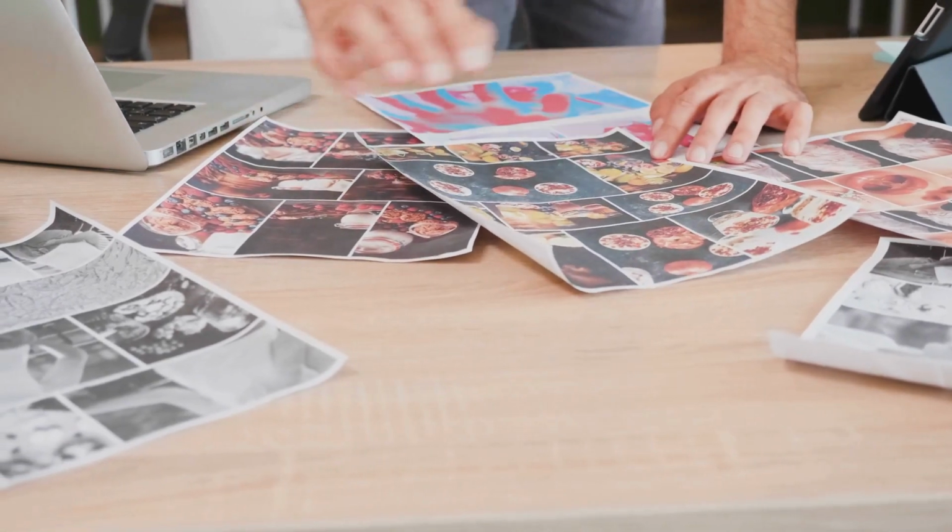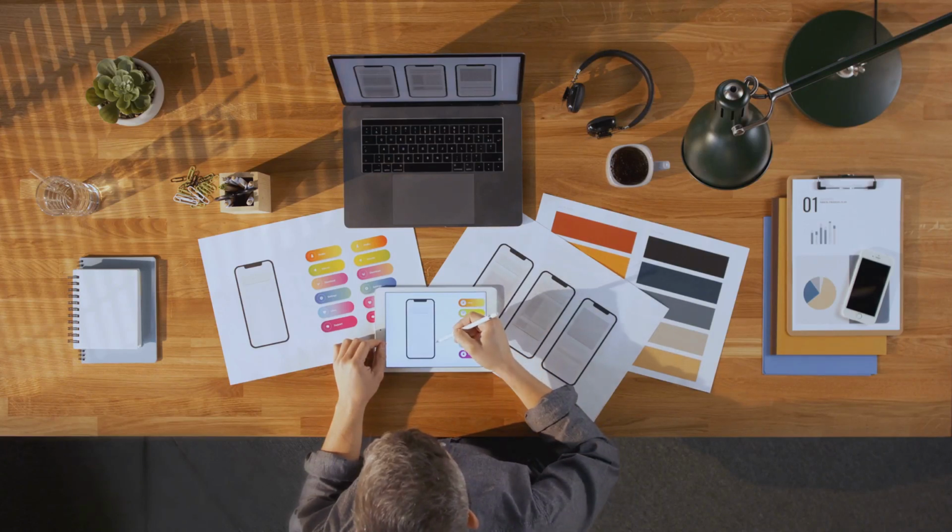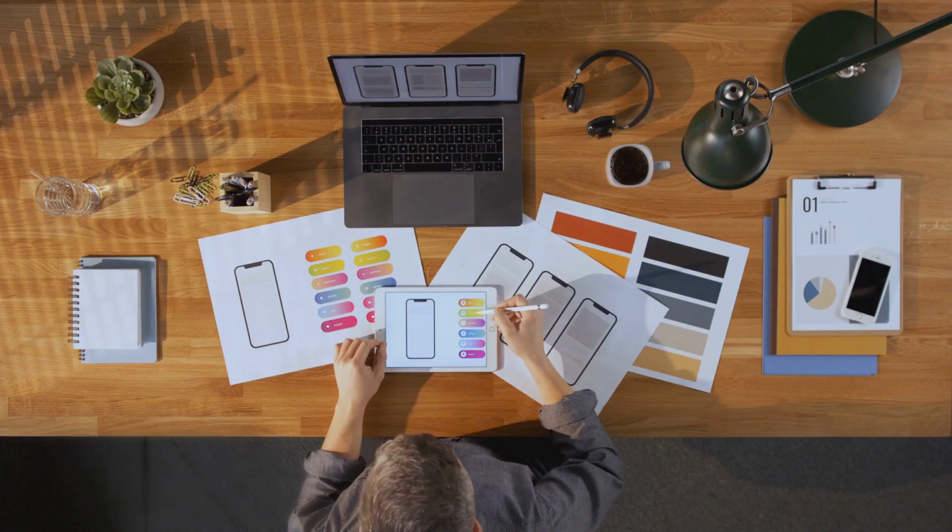Layout dictates the positioning of elements within a frame. It ensures information is presented clearly and logically. A well-defined layout considers the target audience and the platform, making the design user-friendly and effective.